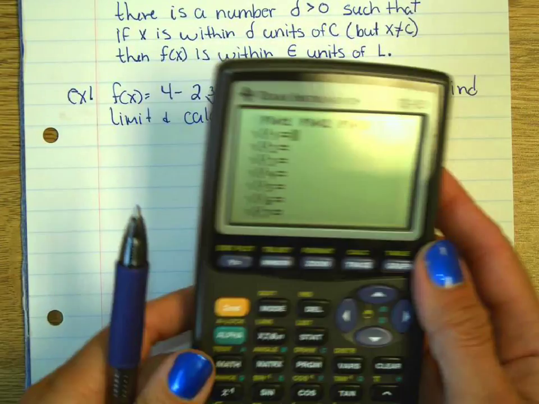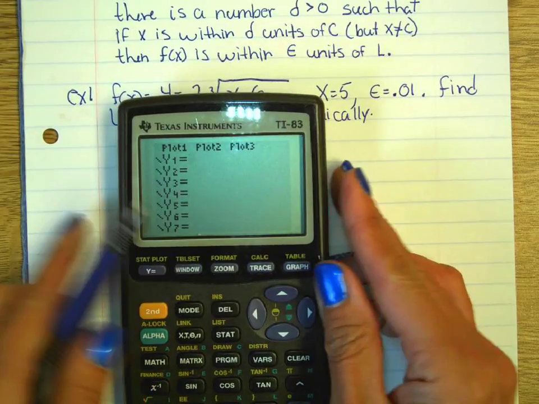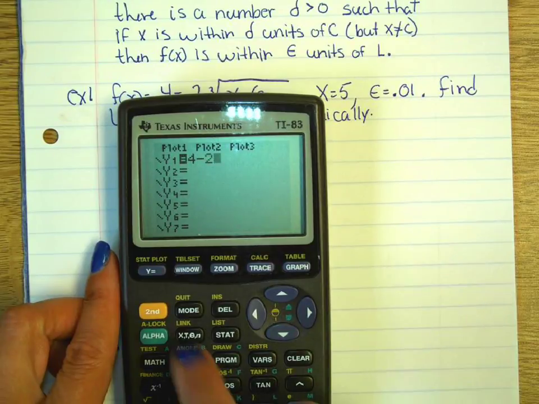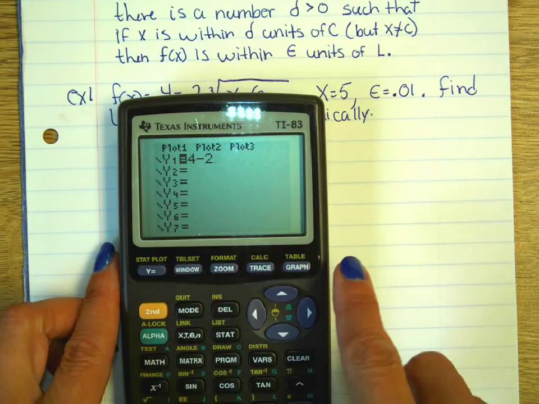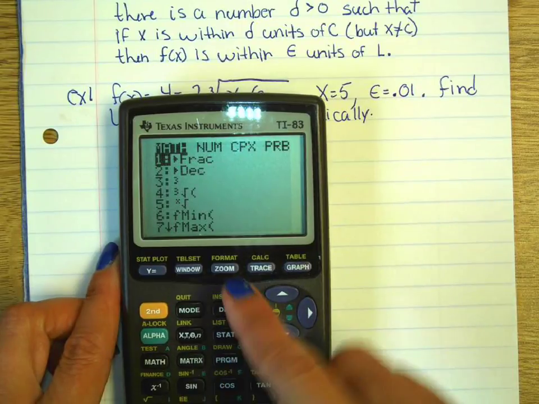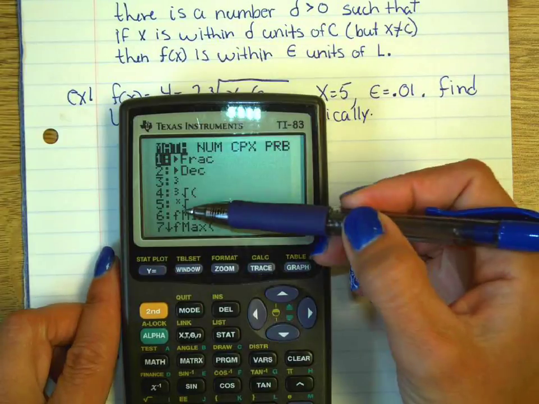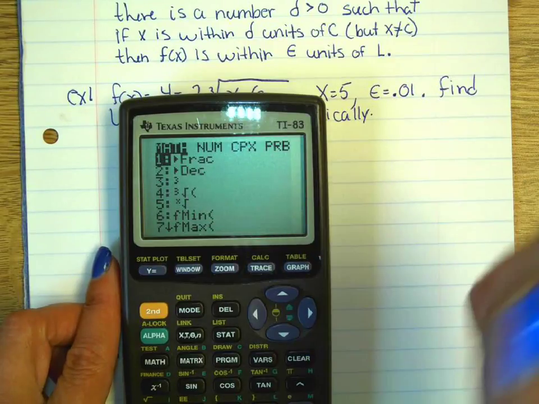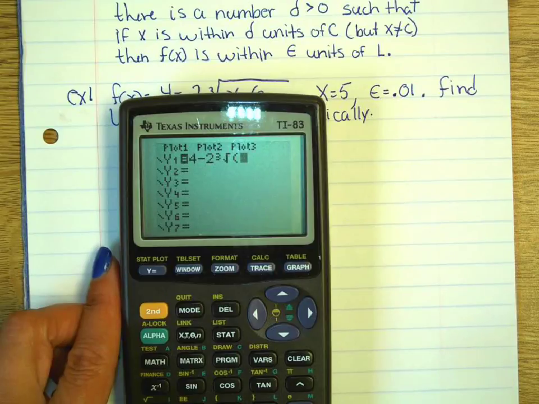Not that you have to have the graph, but it might help you in case you make a mistake. The graph might show you that you're way off. So we want 4 minus 2. The cube root is under math. Your cube root is right here, and your x root, like if we were doing a 4th root or a 5th root, we could use this. But the cube root's built in. Cube root of x minus 6.